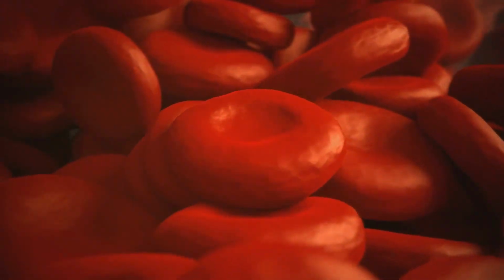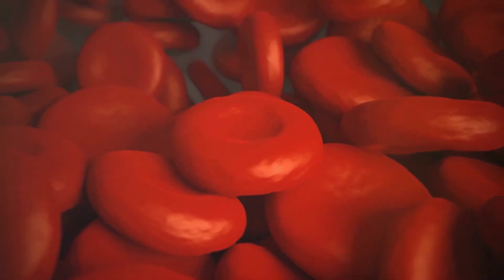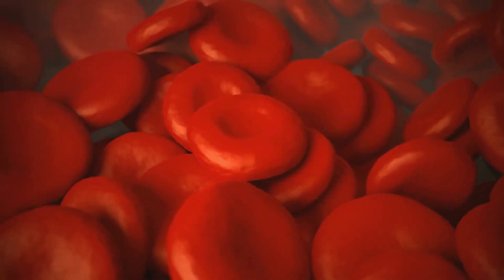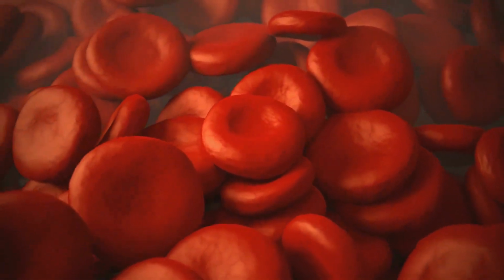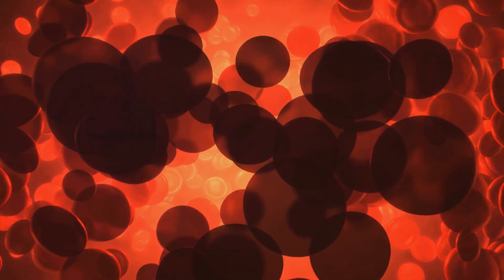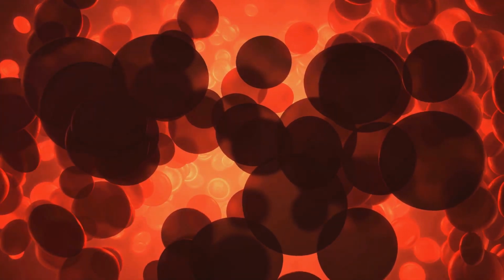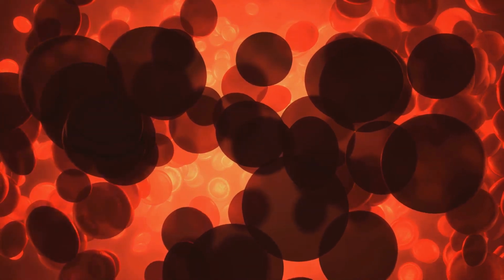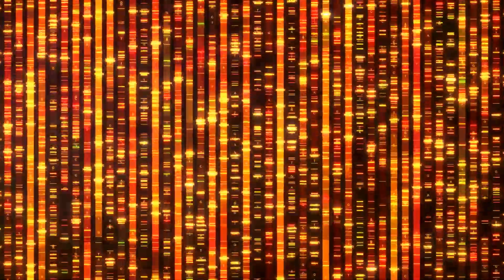In this case, a mutation, or a change in the HBB gene. This mutation changes the shape of the hemoglobin, causing it to stick together and form long, rigid chains. These chains cause red blood cells to become stiff and take on a crescent or sickle shape, hence the name sickle cell disease.